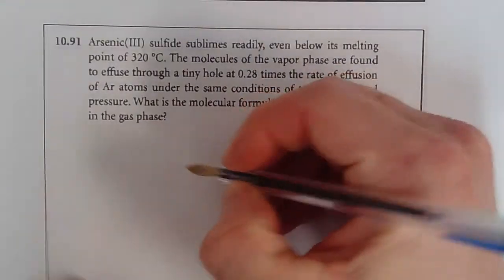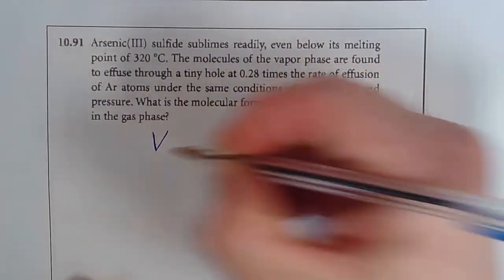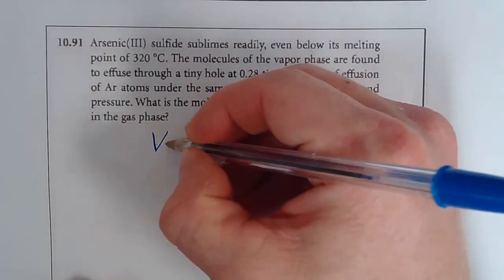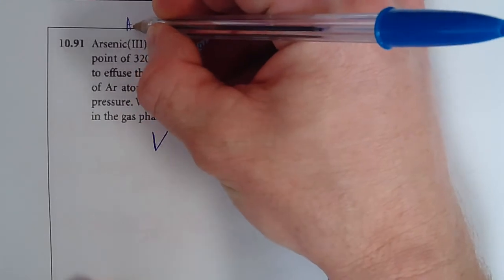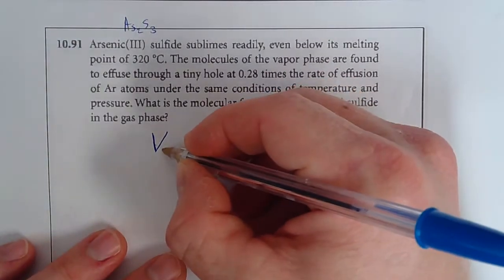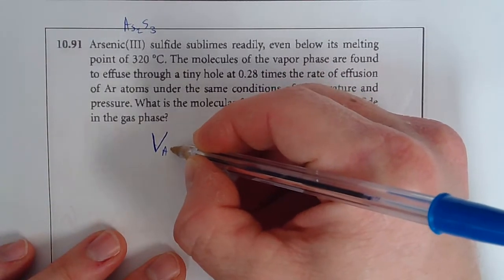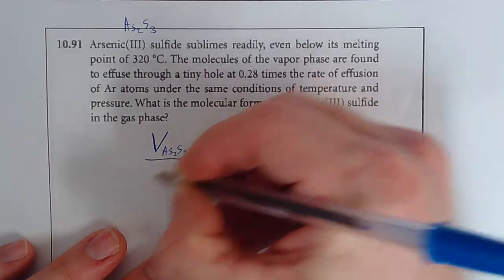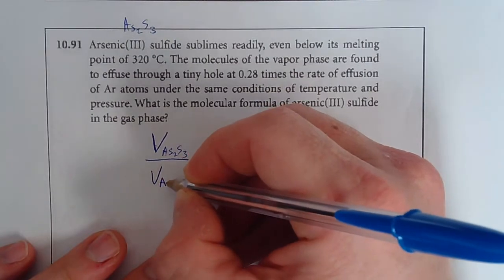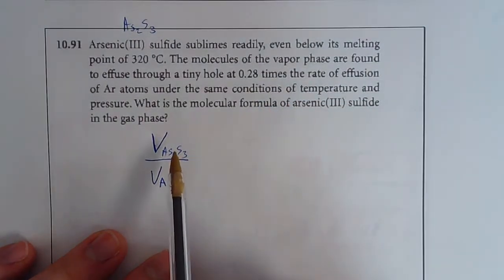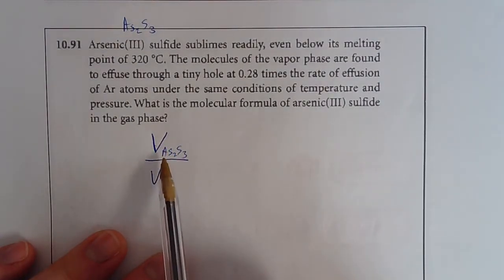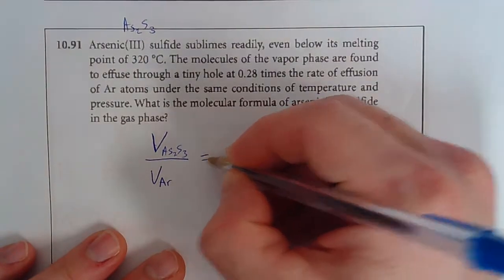So what this is telling us is that arsenic 3 sulfide, As2S3, the velocity ratio here is 0.28.